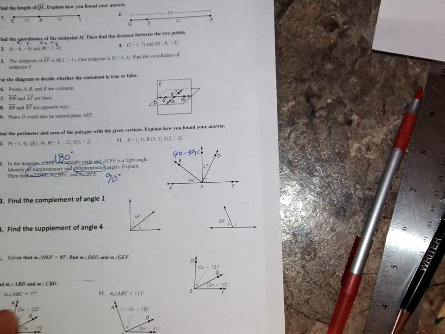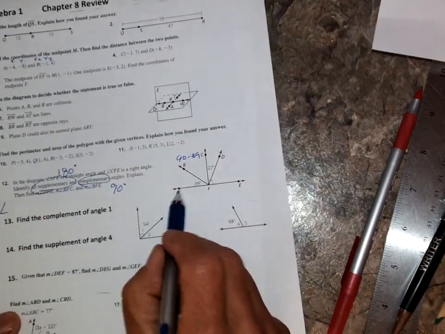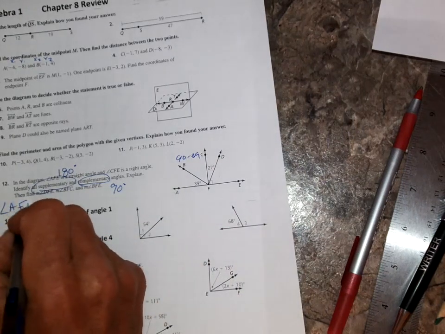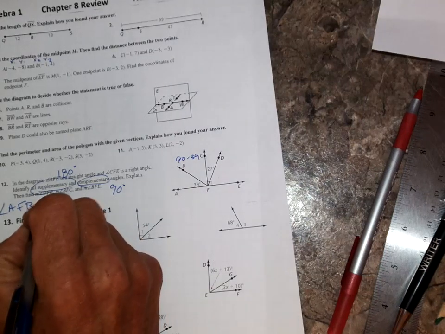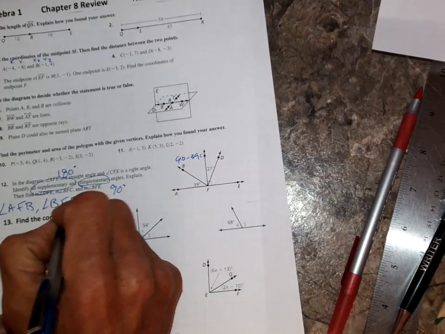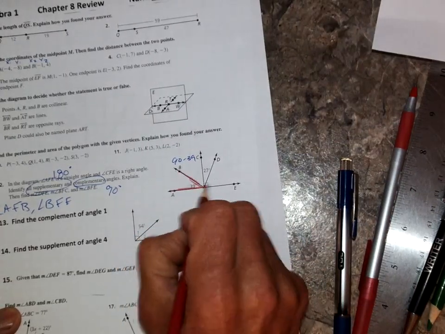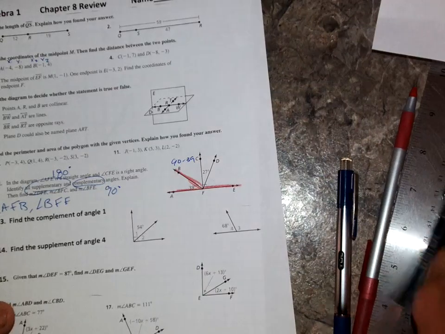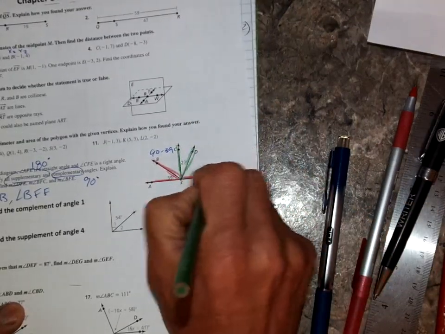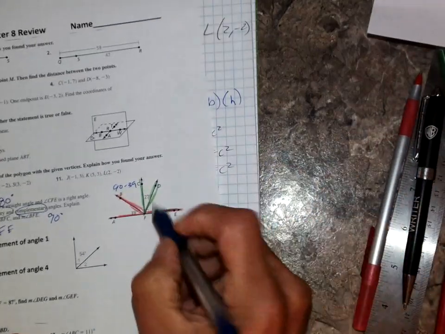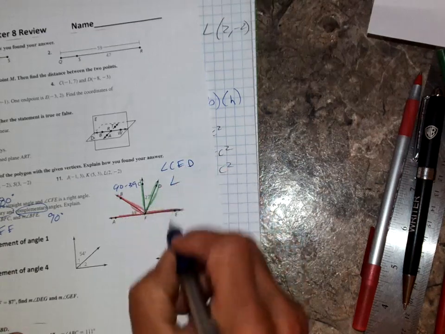But 2 angles, okay? So for example, I might say angle AFB with angle BFE as my 2 complementary here. Let me show you these, so you can see them, right? Complementary, I might take these 2 angles here. Let's say angle CFD and angle DFE.